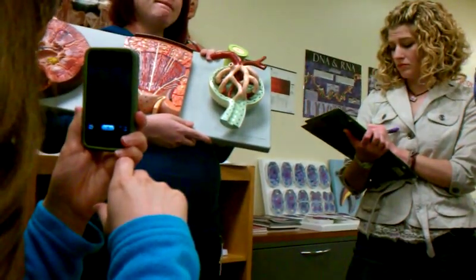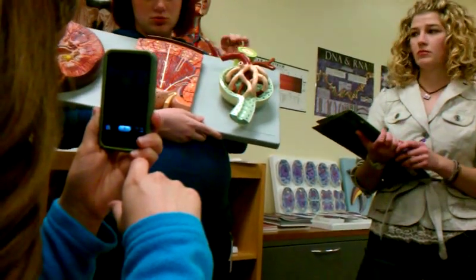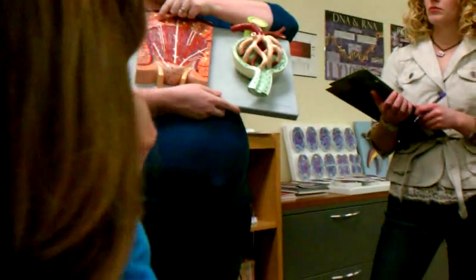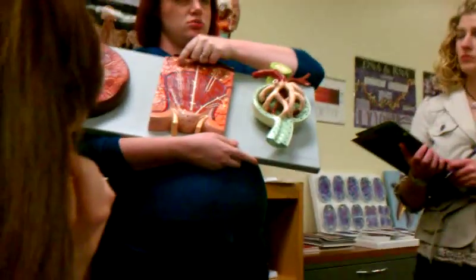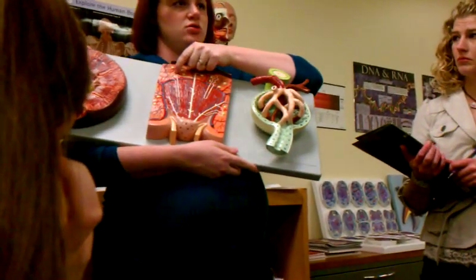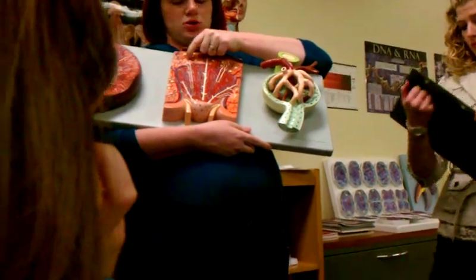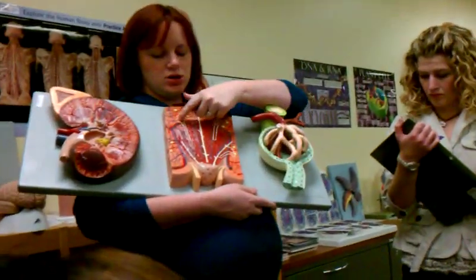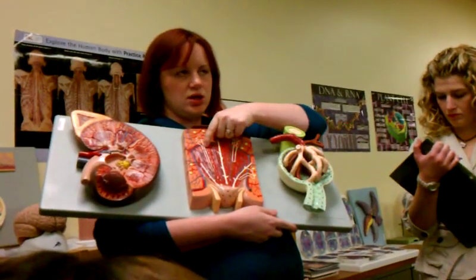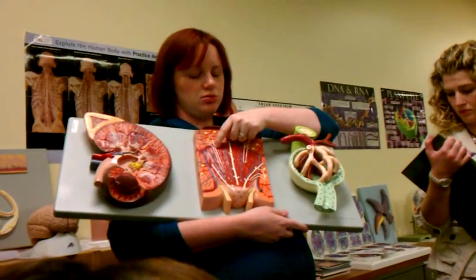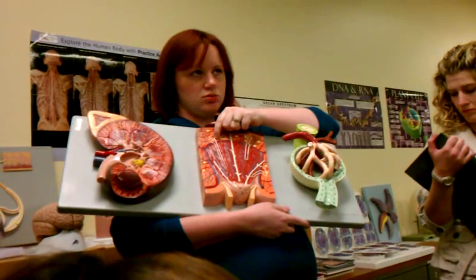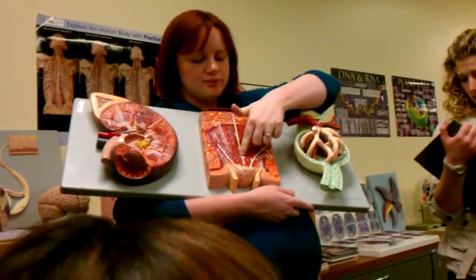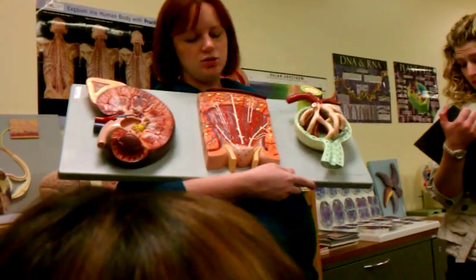Path of the urine? Path of the urine. All right, we'll start with the glomerulus. So you have filtration, so all the blood is filtered into the glomerular capsule. Then we're going to go into the proximal convoluted tubule, descending, then ascending loop of Henle, distal convoluted tubule, collecting duct, down through the renal papilla.